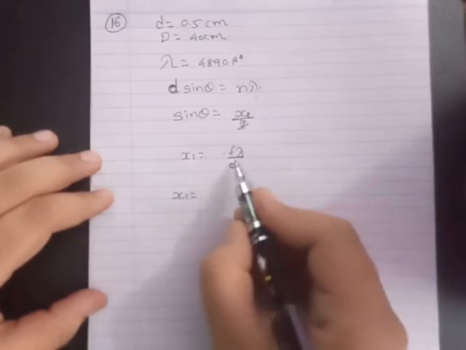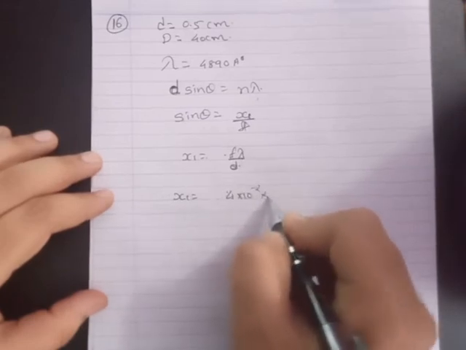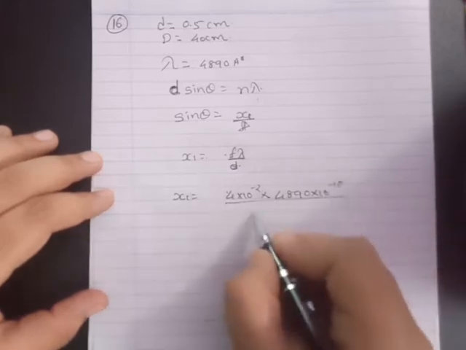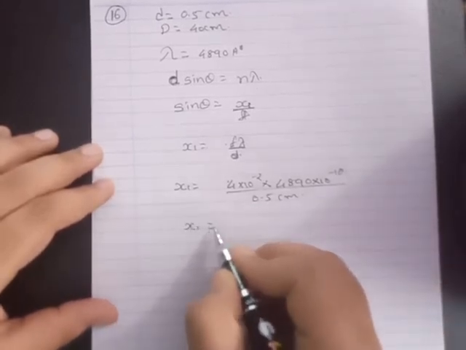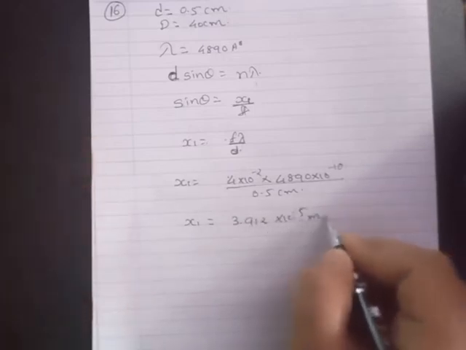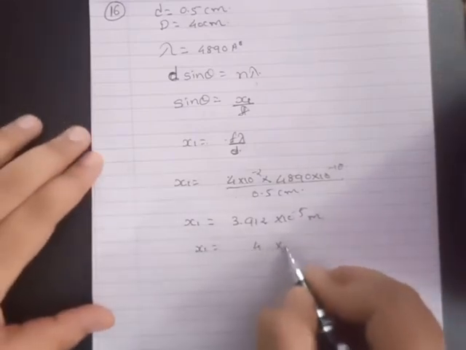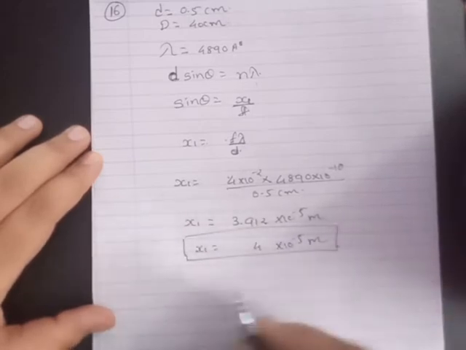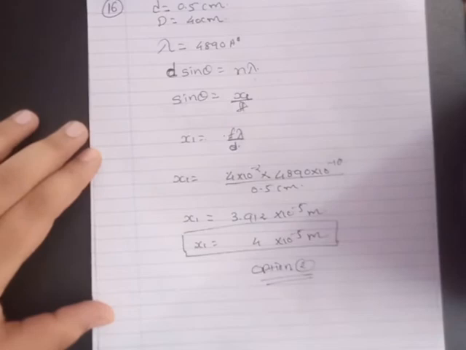So x1 is equal to focal length 40 centimeter, that is 4 into 10 power minus 2, lambda is 4890 into 10 power minus 10, divided by d, 0.5 centimeter. So x1 will be equal to 3.912 into 10 power minus 5 meter. So it will approximately be 4 into 10 power minus 5 meter. So option 2 is the correct option.